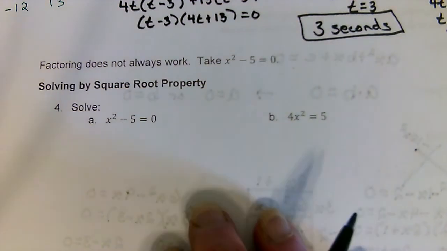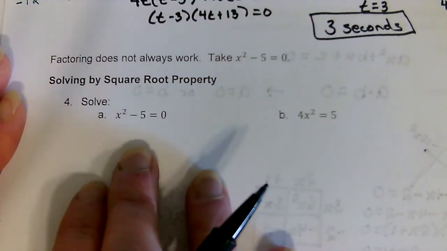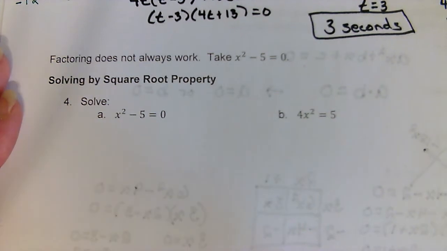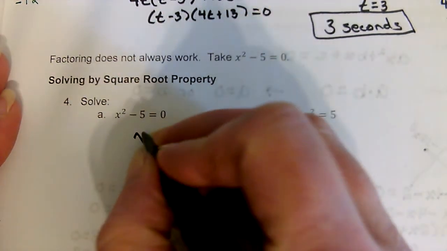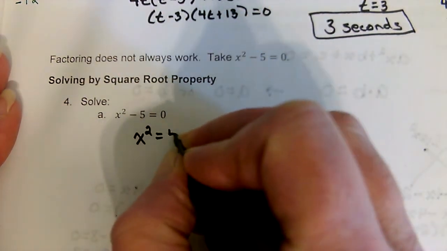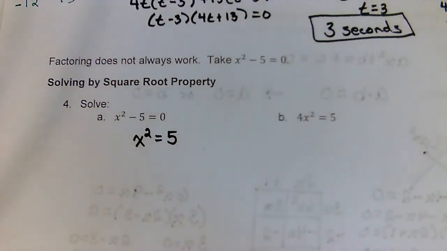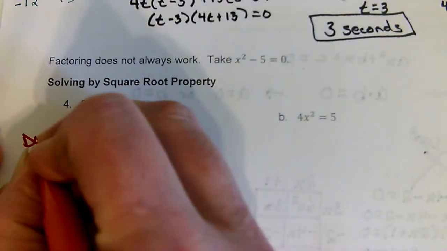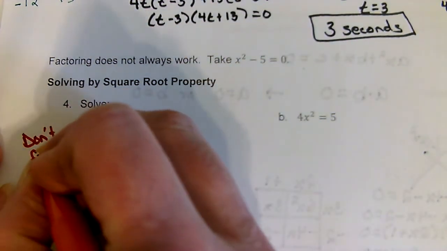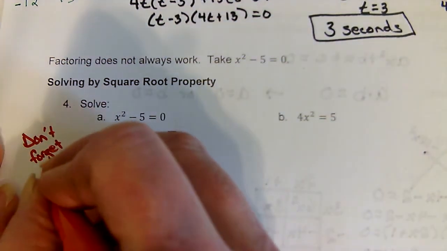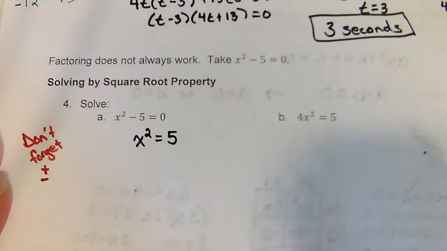And the first one is the square root property. And that's when we just have something squared and a number. So all we have to do is get the something squared by itself, and then just take the square root of both sides. Now remember, if you take the square root of both sides, don't forget that we have two options for answers. It could be a positive number or a negative number.